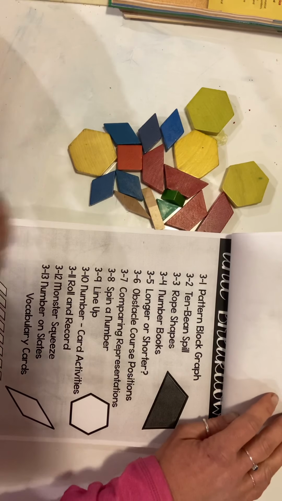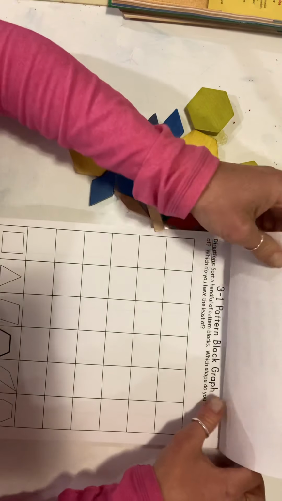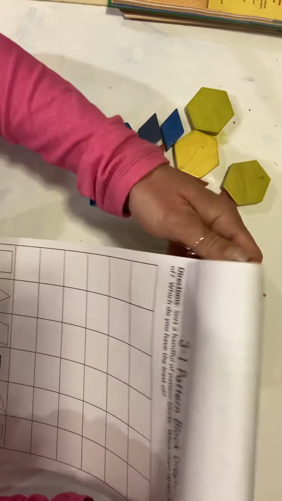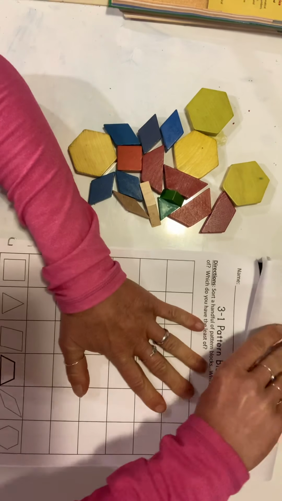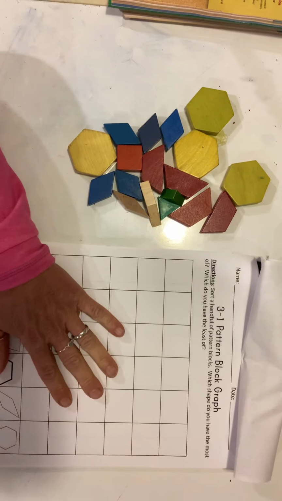There's the table of contents, and we are going to make something called a graph today. So you need to turn to that page. At the very top, I would like you to write your name on it.